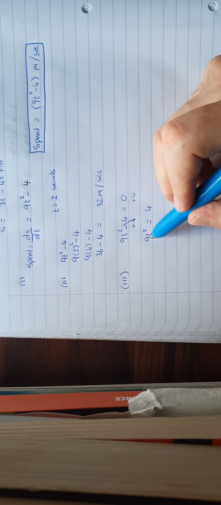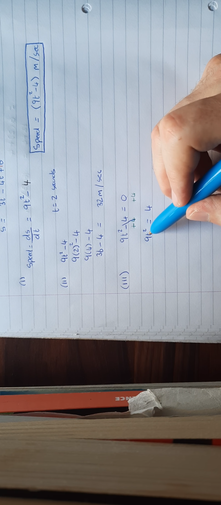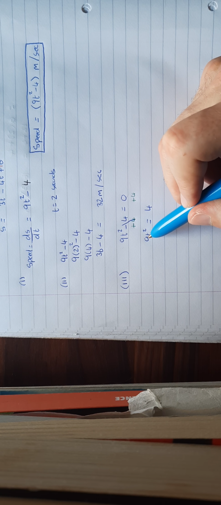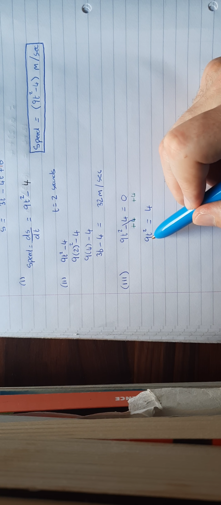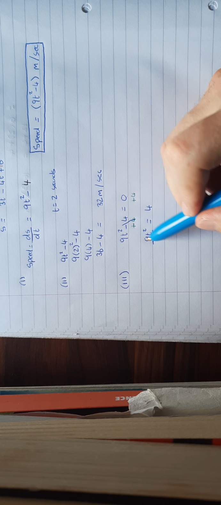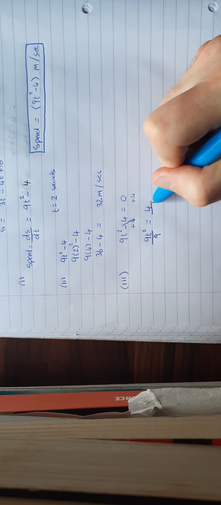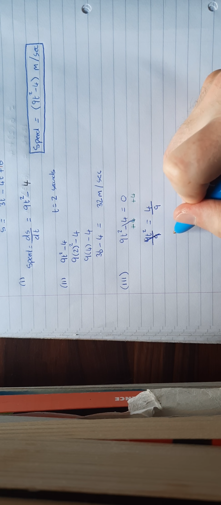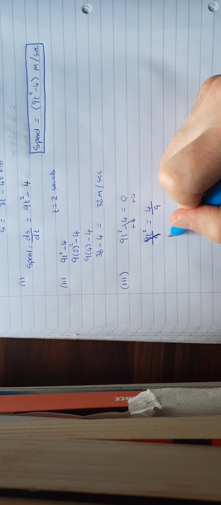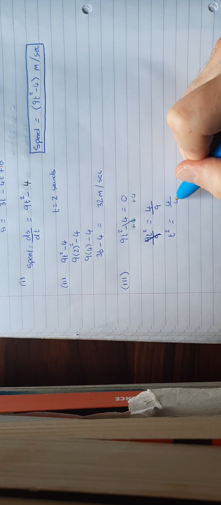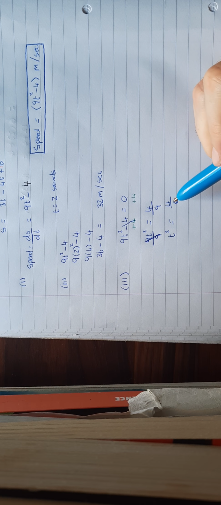So this is 9 multiplied by t squared. We look at this and we have to think about, what do I have to do to this to cancel or get rid of the 9? Because this is 9 multiplied by t squared, we have to do the opposite of multiplication, which is division. So we have to divide this by 9. If we divide this side by 9, we have to divide this side by 9. So these two will cancel out, and you'll be left with t squared is equal to 4 over 9.